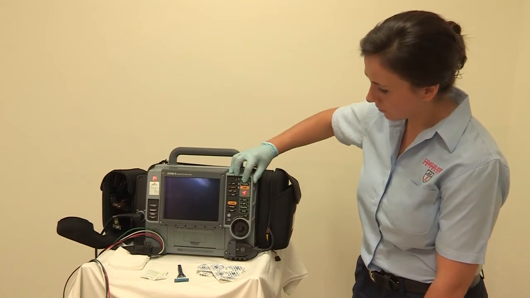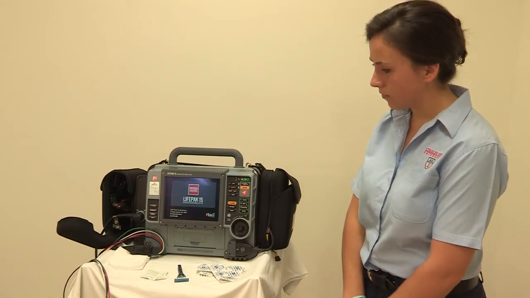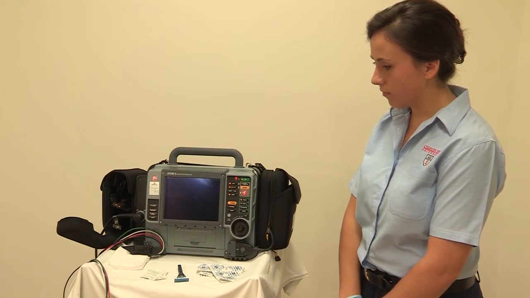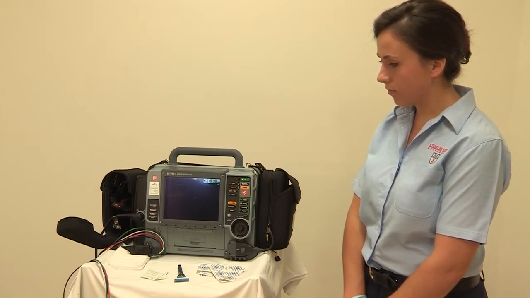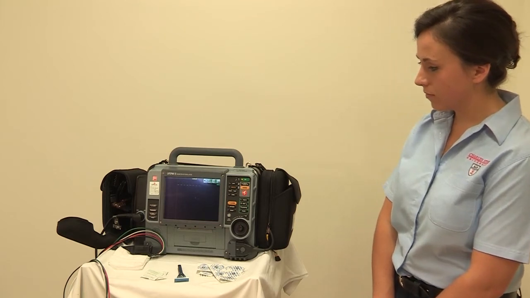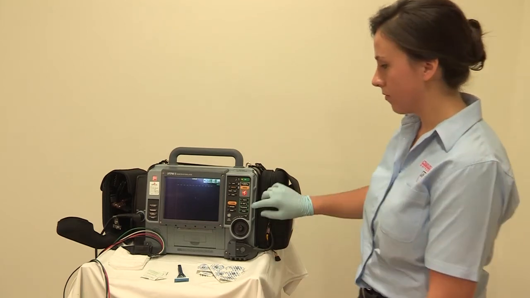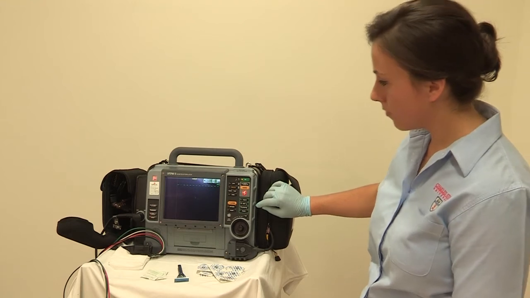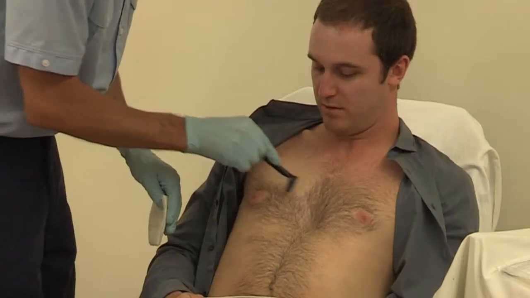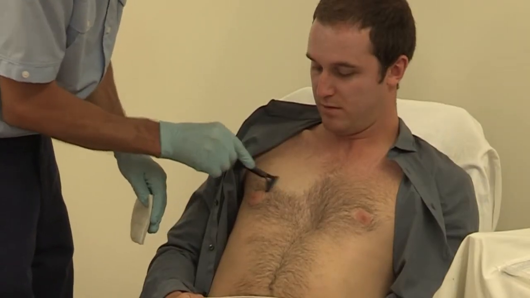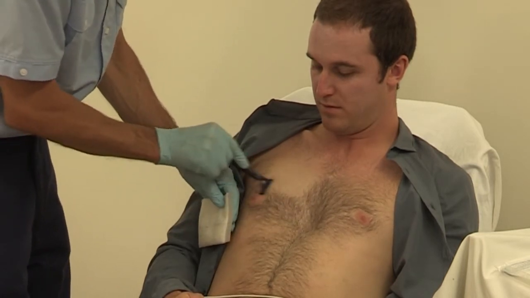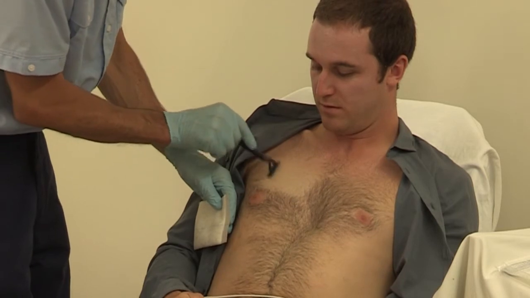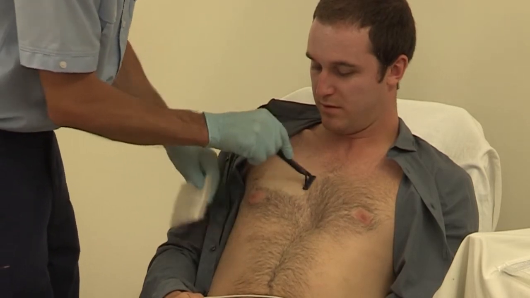Turn on your monitor. This machine is a LifePak 15, but we also use several others in the ambulance services, including LifePak 12s and the Philips MRX. You'll need to become familiar with how to put this into the correct mode for monitoring and the mode for cardioversion. You may need to prepare the skin first by either wiping it with some gauze or shaving it to allow better contact for the electrodes. You won't get a very good reading if you attach the electrodes on wet or hairy skin.